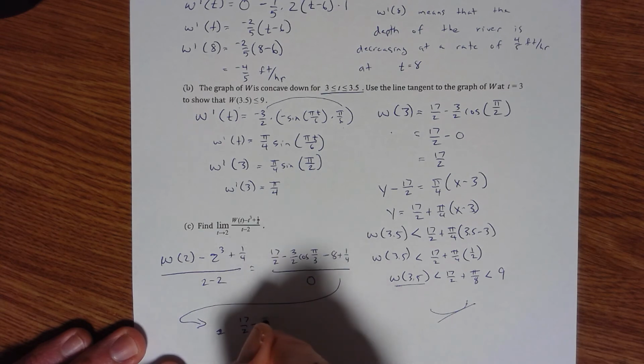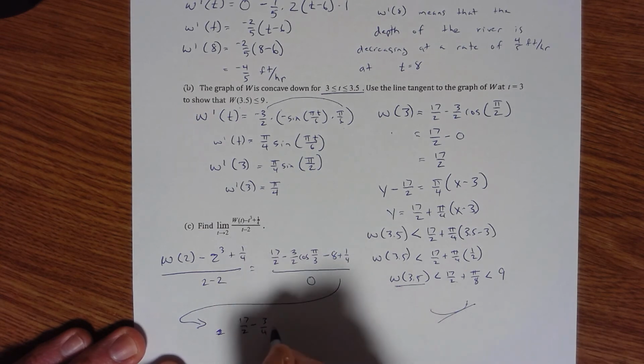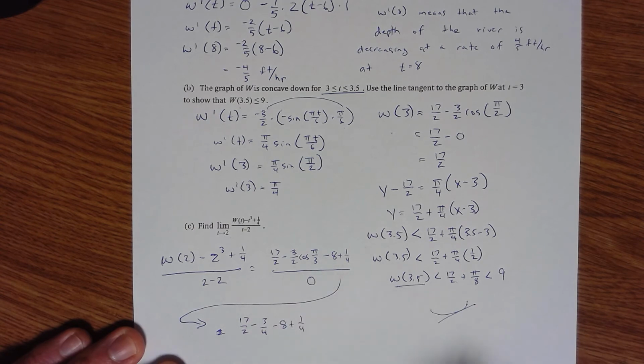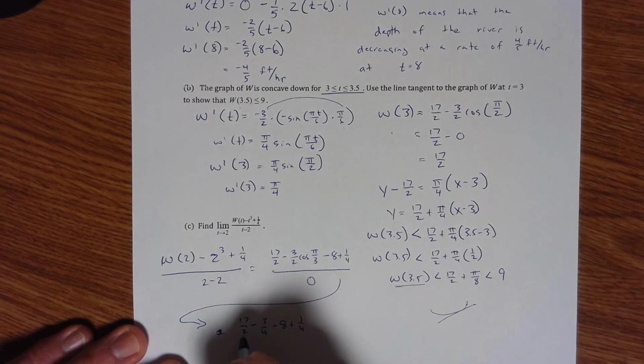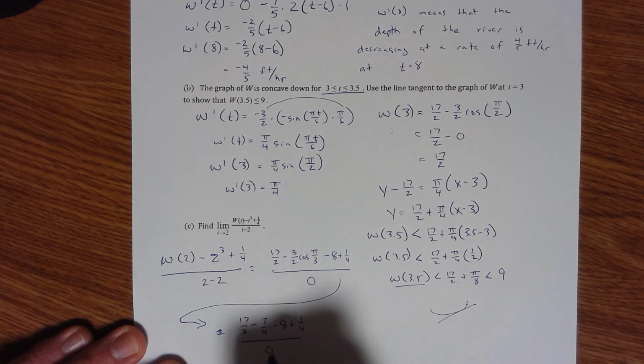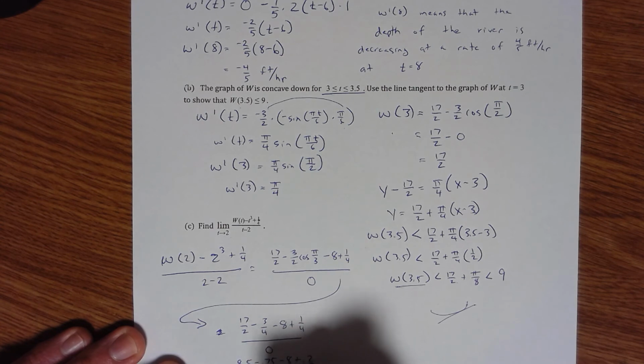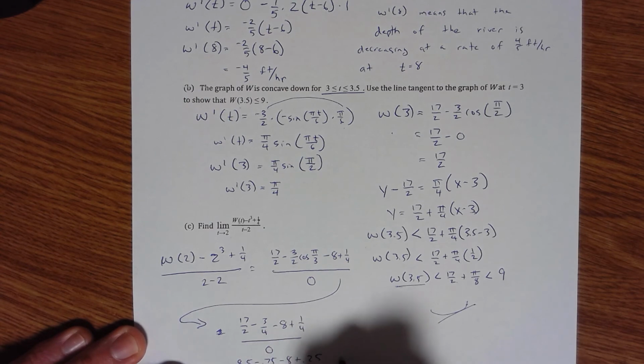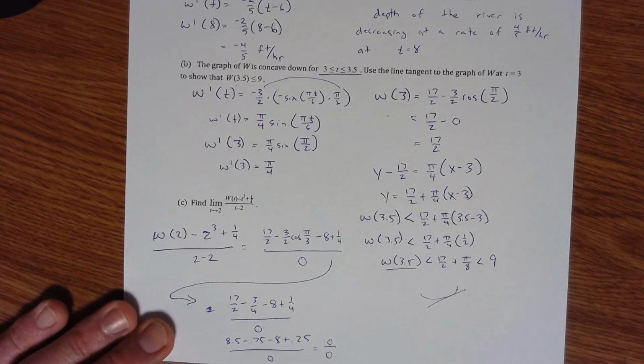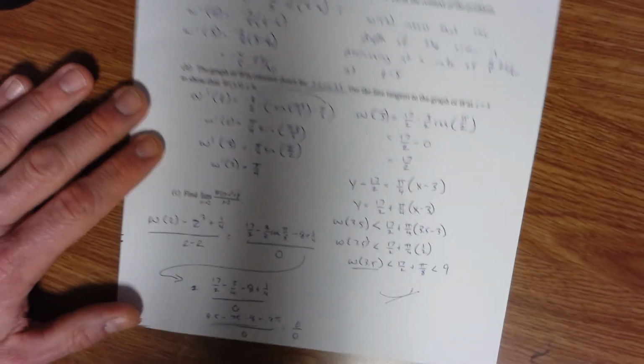So 3/4 minus 8 plus 1/4. So yeah, we have over 0. So we have 8.5 minus 0.75 minus 8 plus 0.25. Minus 0.5 should be 0. So we get 0 over 0.